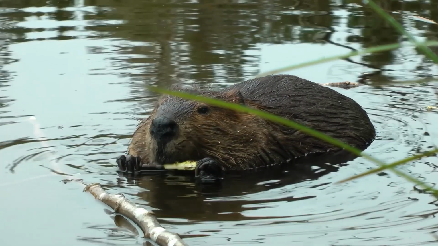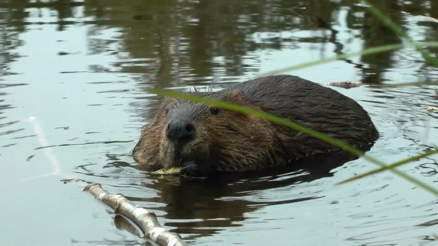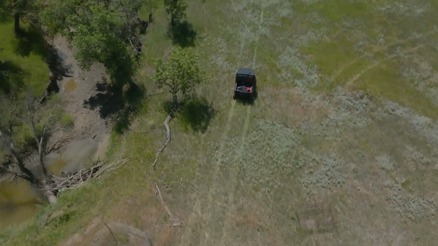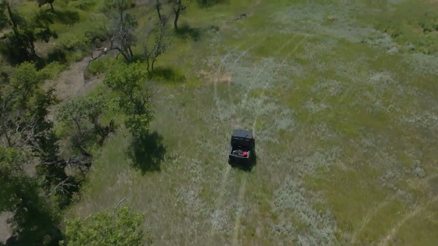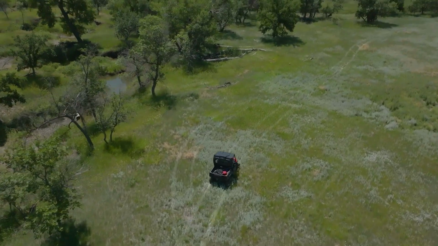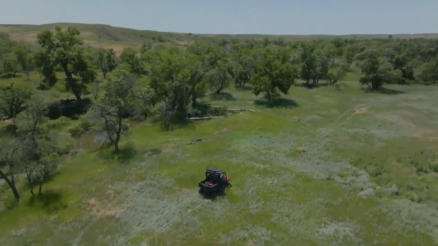And so that's the hope, that we can build these beaver dam analogs. Maybe beavers, who are much better at building these than we are, can potentially come in and carry that torch and help restore that ecosystem out here as well.